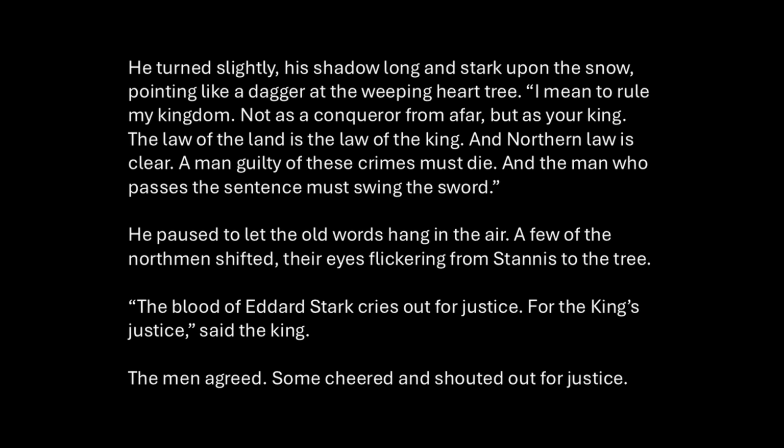A man guilty of these crimes must die, and the man who passes the sentence must swing the sword." He paused to let the old words hang in the air. A few of the Northmen shifted, their eyes flickering from Stannis to the tree. "The blood of Eddard Stark cries out for justice, for the king's justice," said the king. The men agreed. Some cheered and shouted for justice. "Arya Stark, last of his line and Lady of Winterfell, begged for her savior's mercy for this creature. The crimes done to the north cannot go unanswered. Theon Greyjoy must die, but there may be honor and mercy in the manner of his passing."